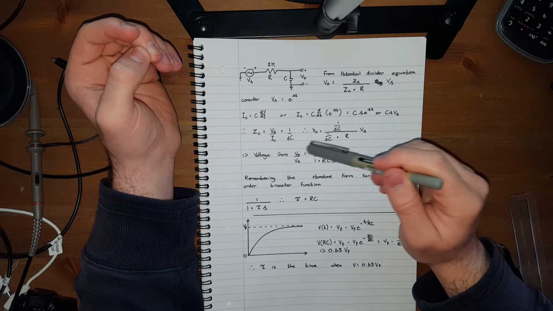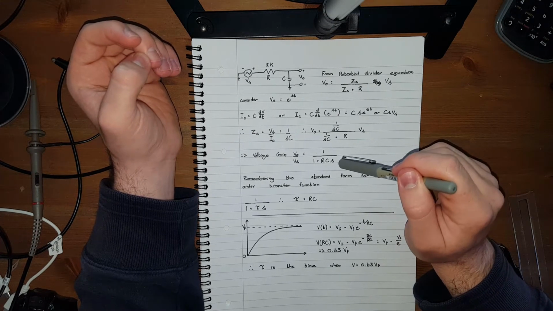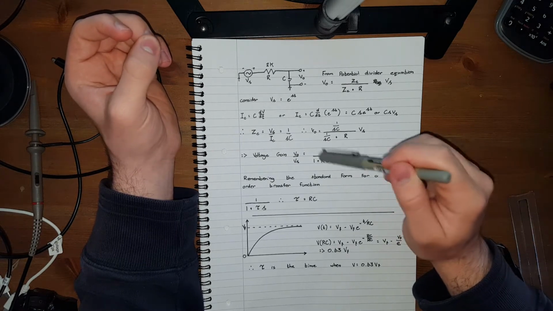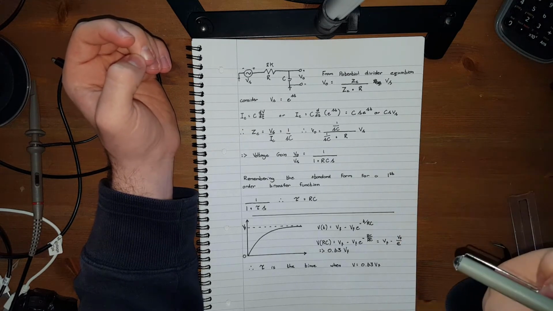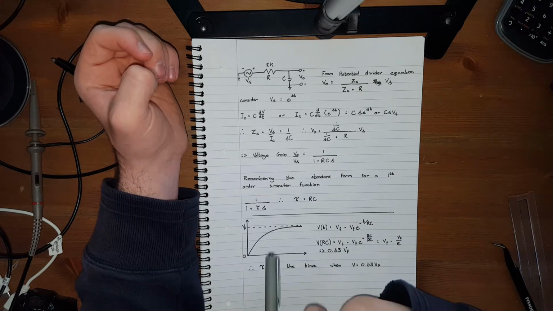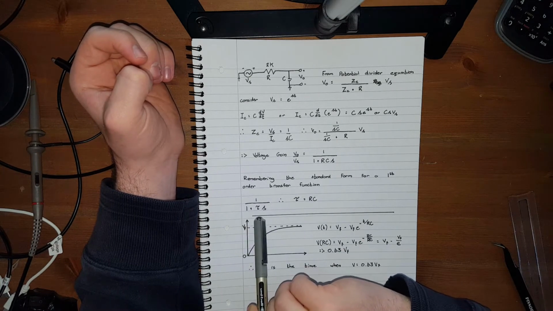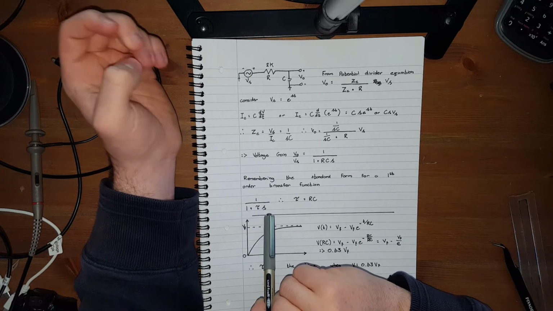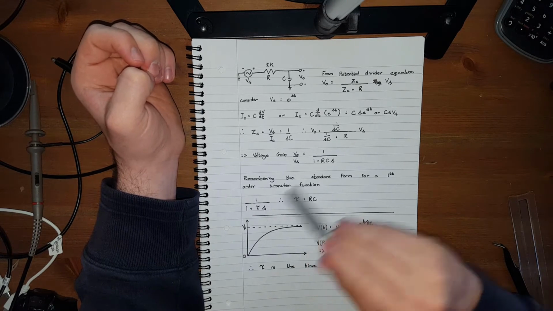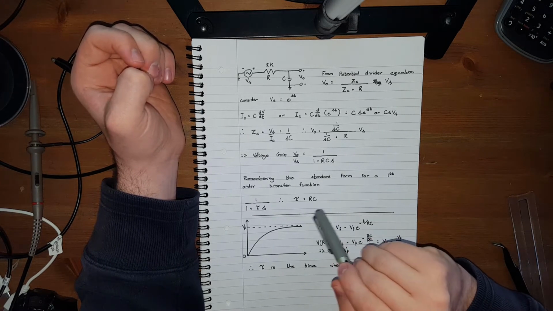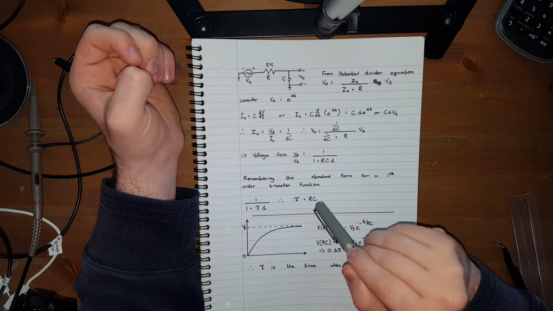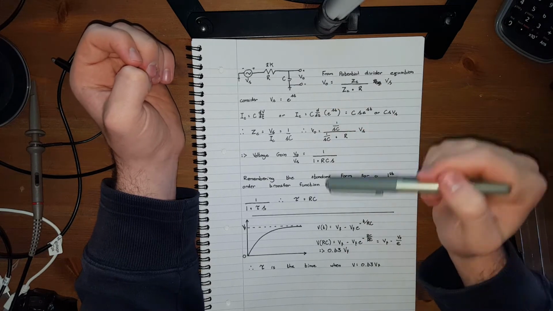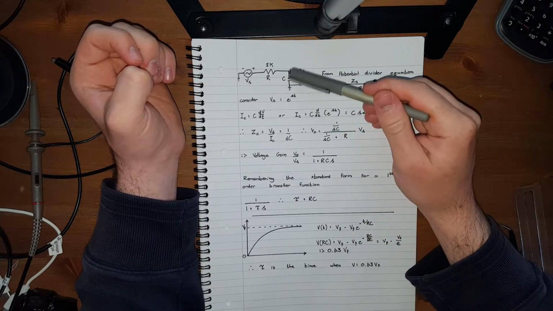We can substitute this back into our potential divider equation to get this equation here, and then rearrange that to get our voltage gain in terms of Laplace's variable S. This is our transfer function. Now if we remember the standard form for the first order transfer function, 1 over 1 plus time constant times Laplace's variable, we can compare these two to get the time constant equals RC, where R is our fixed resistor resistance and C is our unknown capacitance.